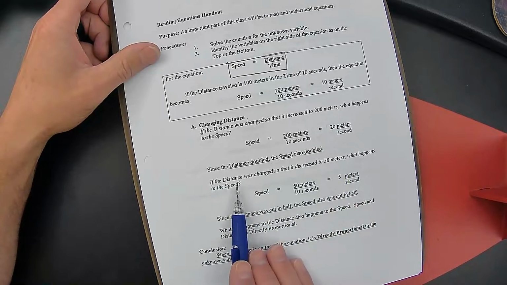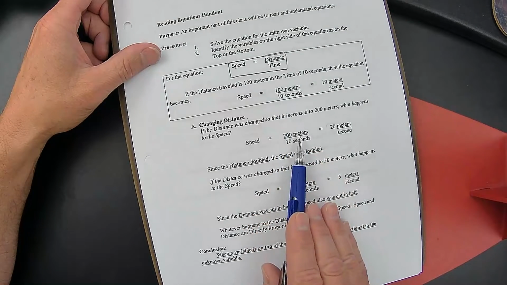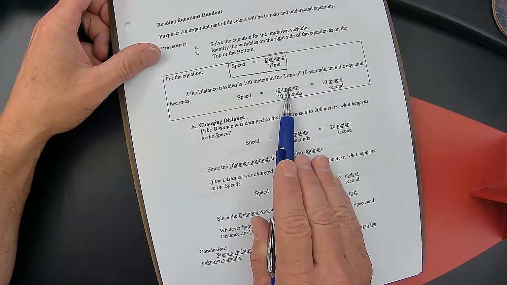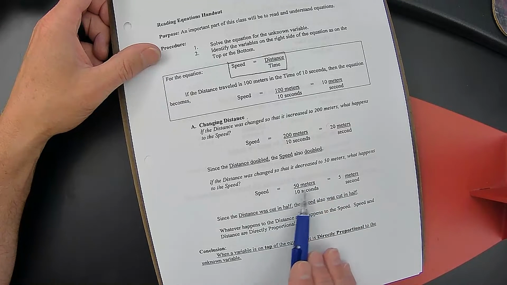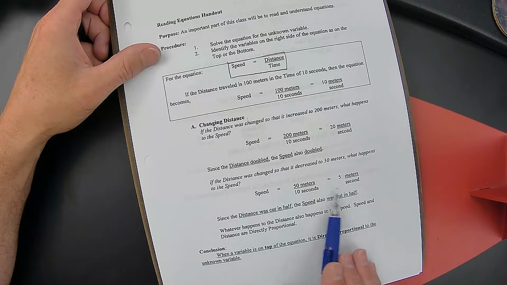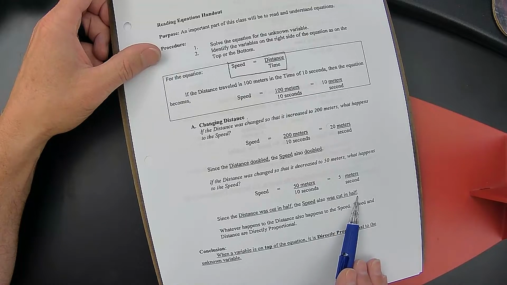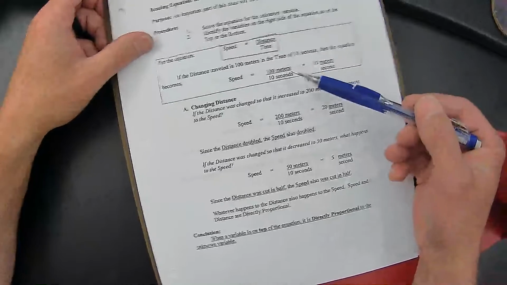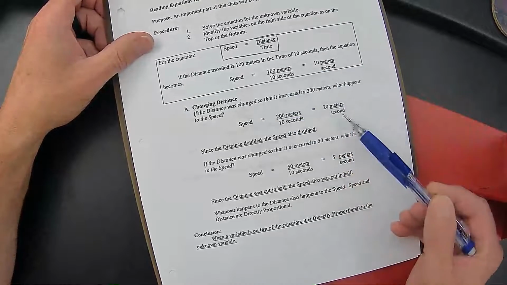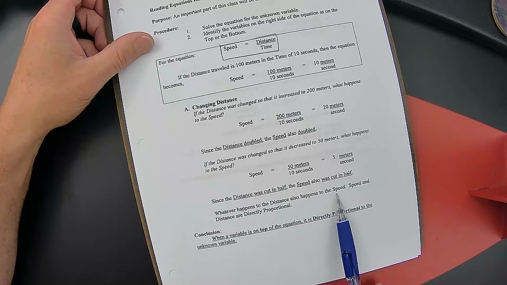What if we took and changed the distance so that it decreased? So instead of going from 100 meters to 200 meters, we went from the original 100 meters down to 50 meters. Now when the distance is cut in half, the speed is also cut in half. It seems like what we found is whatever happens to the distance, here it was doubled, so was my speed. Here it was cut in half, so was my speed. Whatever happens to the distance also happens to the speed.